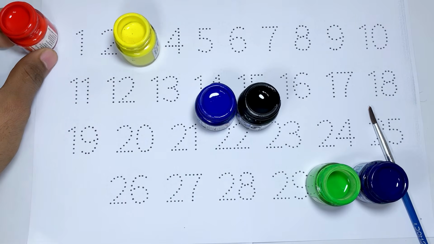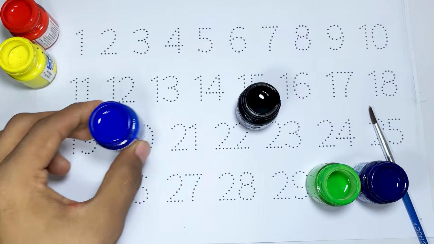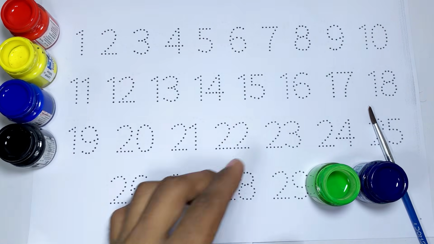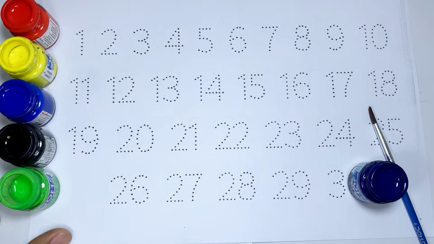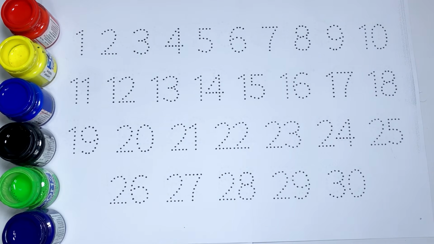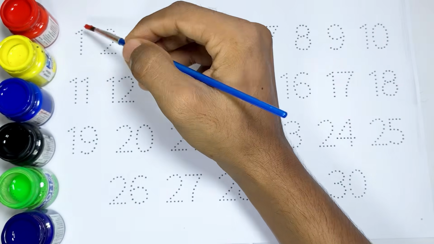Red color, yellow color, sky blue color, black color, green color, and dark blue color. Kids, now you draw one and use red color. Red color.